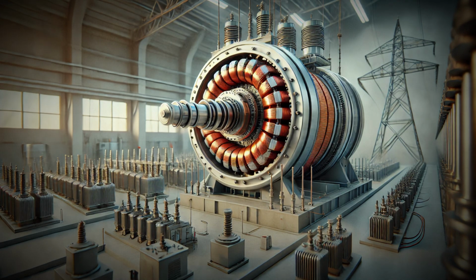The generator must operate with high reliability and is designed to handle the enormous mechanical and electrical stresses of continuous use. Cooling systems are critical here as well, because the movement of electricity through the coils generates heat. Some generators use air cooling, while larger ones employ hydrogen or water cooling to maintain safe operating temperatures.